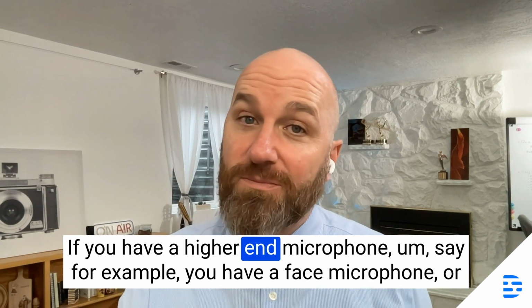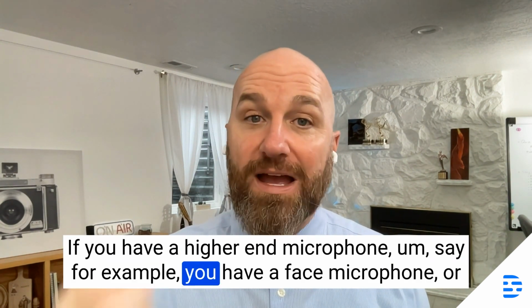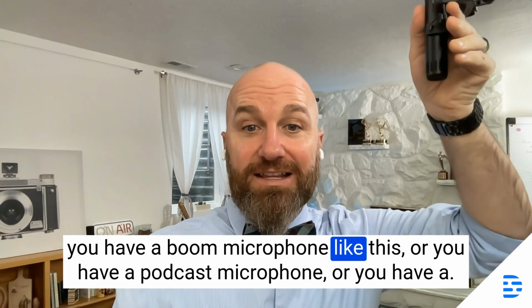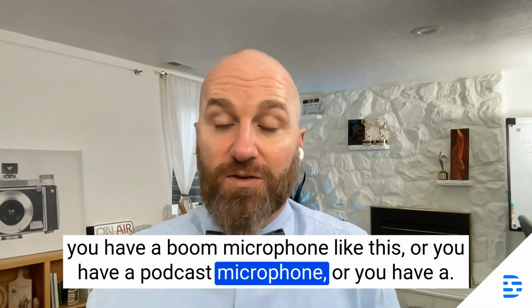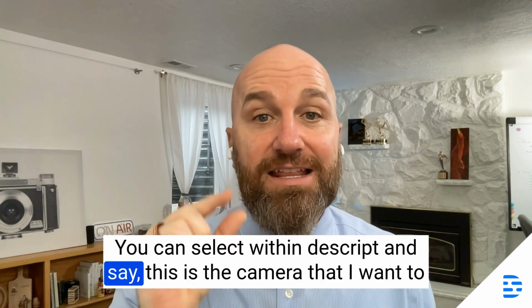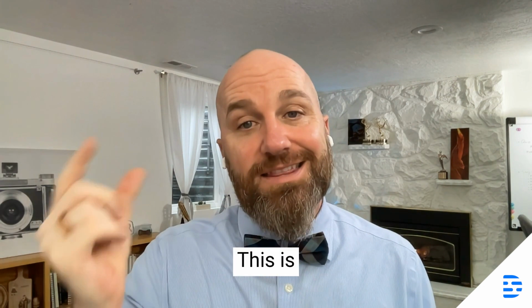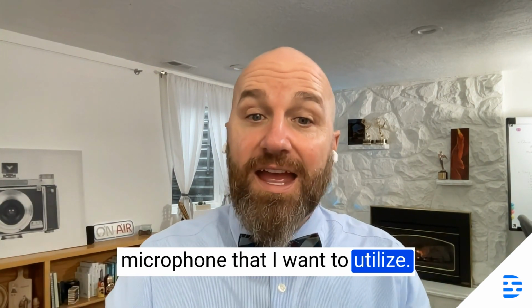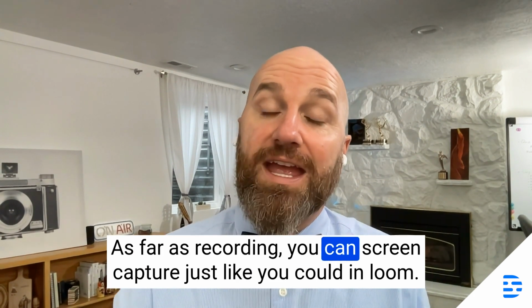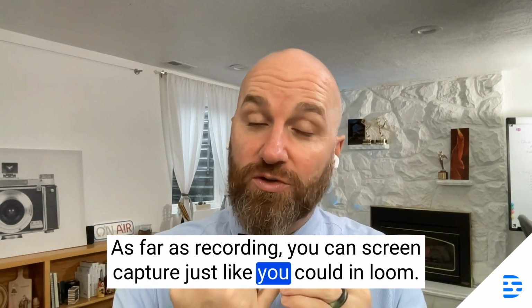If you have a higher end microphone, say for example, you have a boom microphone like this, or you have a podcast microphone, or you have a different camera, you can select within Descript and say, this is the camera that I want to utilize, this is the microphone that I want to utilize. And then you can have other options as far as recording. You can screen capture just like you could in Loom.